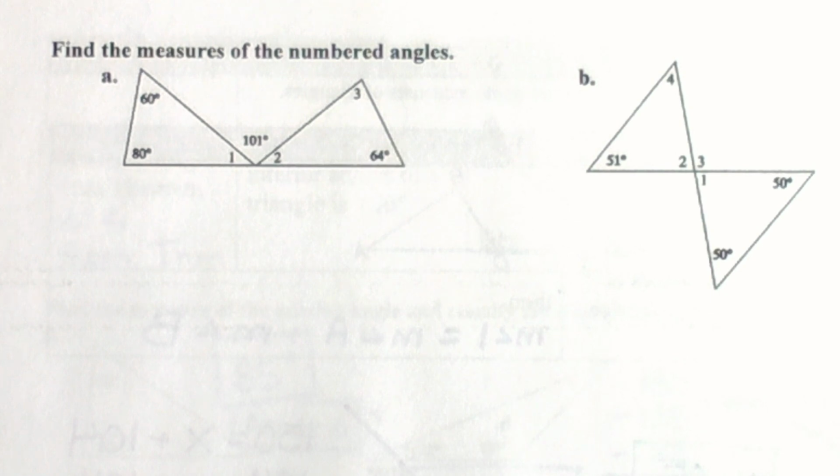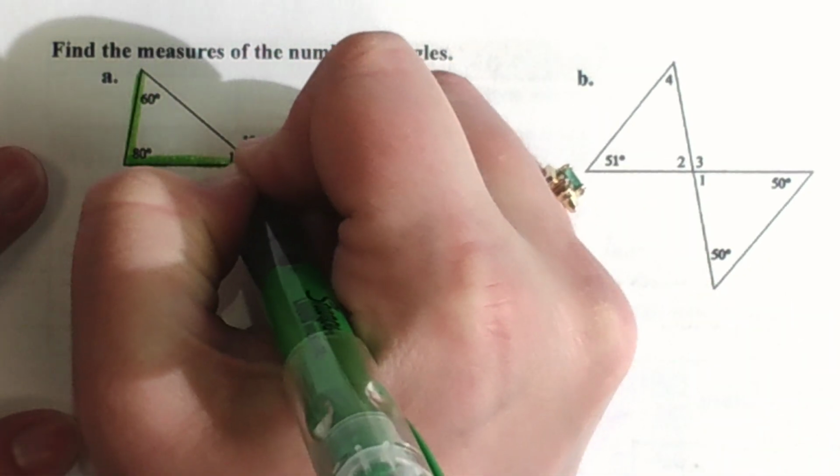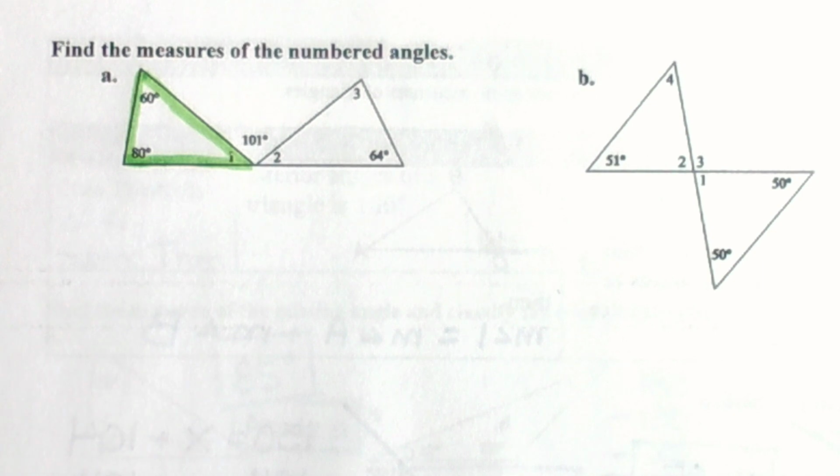To find them, I'm going to tell you right now, you're not always going to go in numerical order. Angle 1 is not always going to be the easiest one to find first. The order you're going to go in is you're going to look at the triangle that you have the most information about. Which triangle do I know 2 of the 3 angles on? The left one. This one. And that's generally, not always, but generally going to be the key thing that's going to help you figure out where to start. Because on this triangle, I know 2 of the 3 angles.